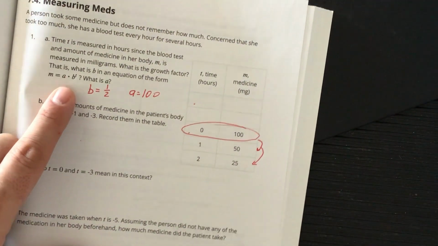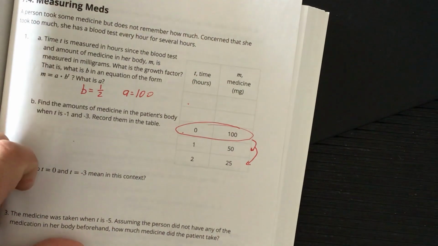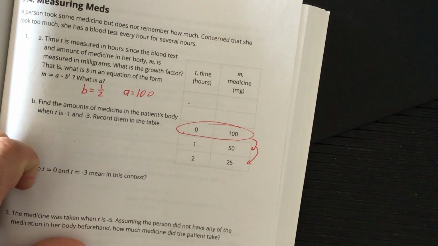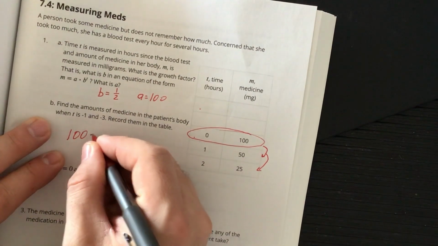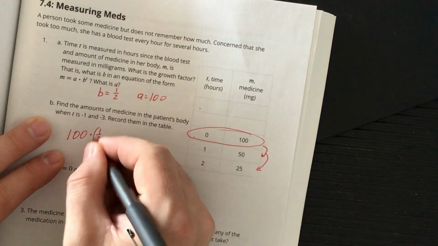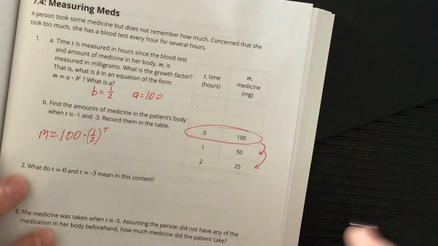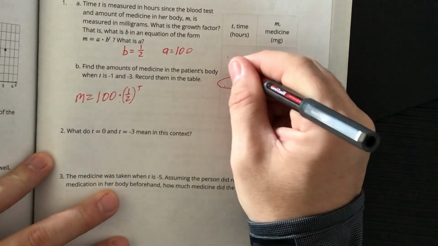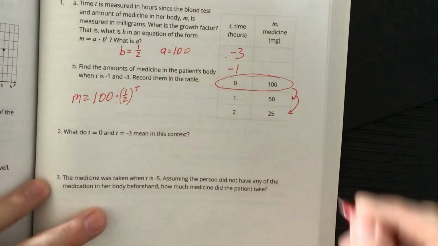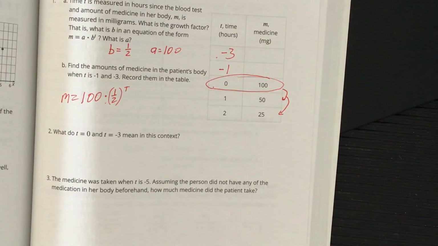What I'm starting at. So then my equation is 100 times B to the T. And it wants to know when time is -1 and -3.